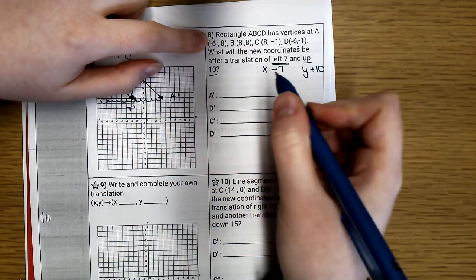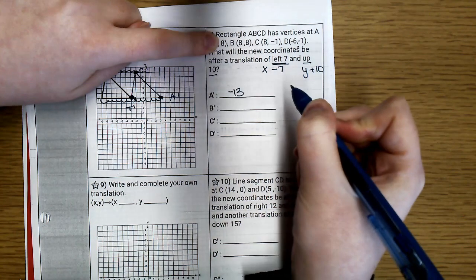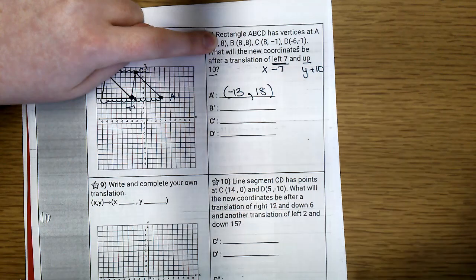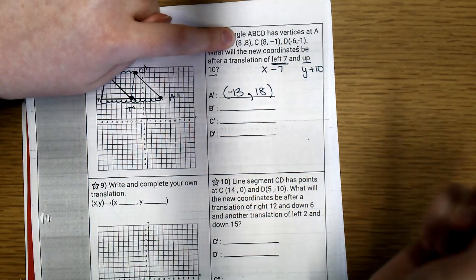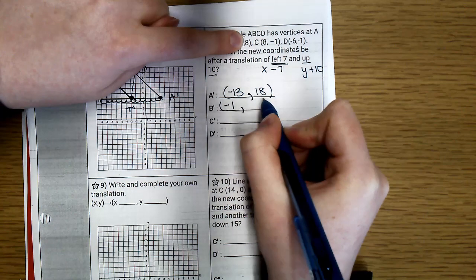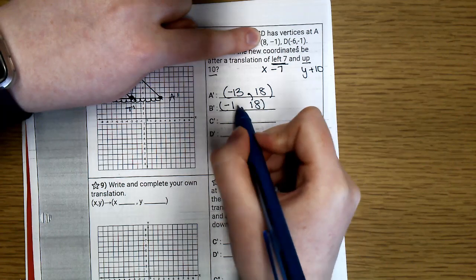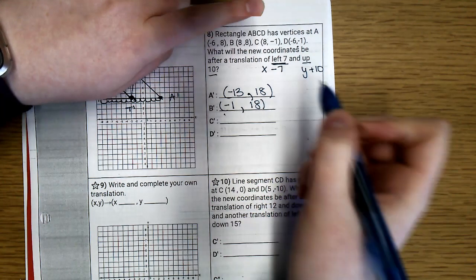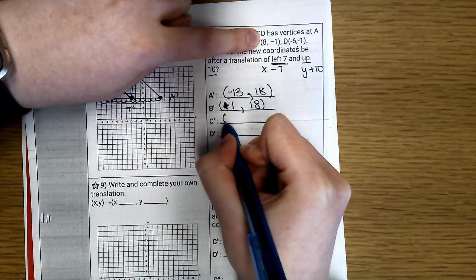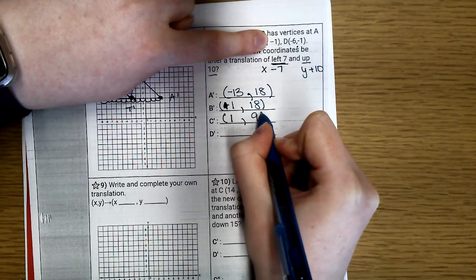So I'm going to do A. Negative 6 minus 7 is negative 13. 8 plus 10 is 18. Remember that all goes in parentheses with a comma between them. 8 minus 7 is negative 1. And then 8 plus 10 is 18. 8 minus 7 again. Oh, sorry, 8 minus 7 is positive 1. Get rid of that negative sign. 8 minus 7 is 1. Negative 1 plus 10 gives me 9.